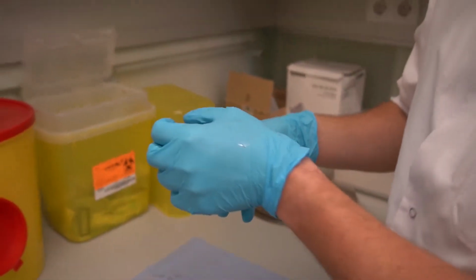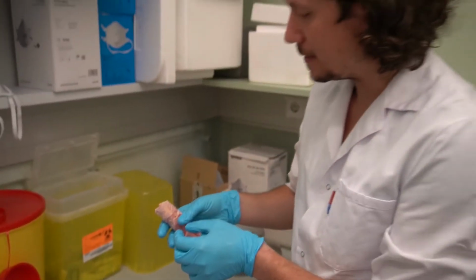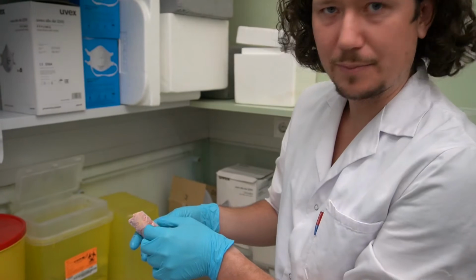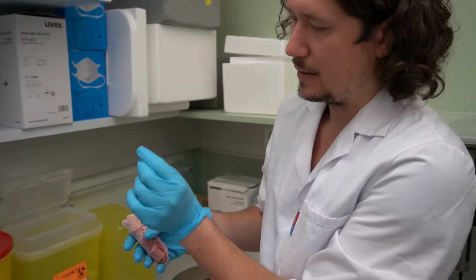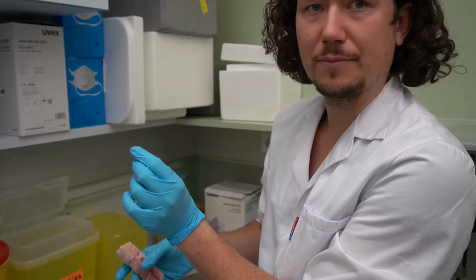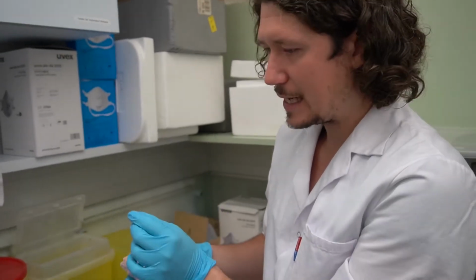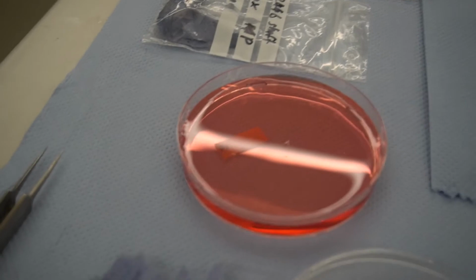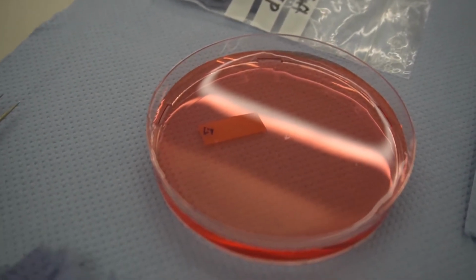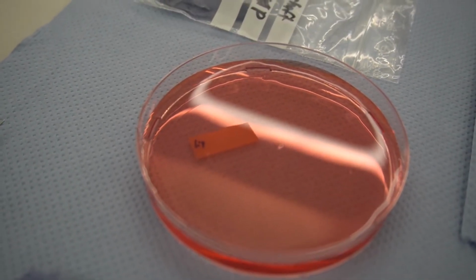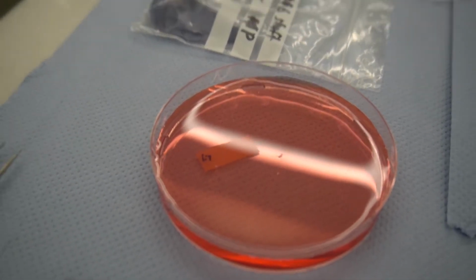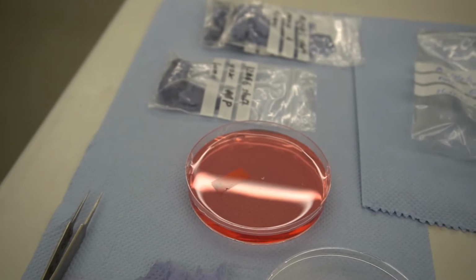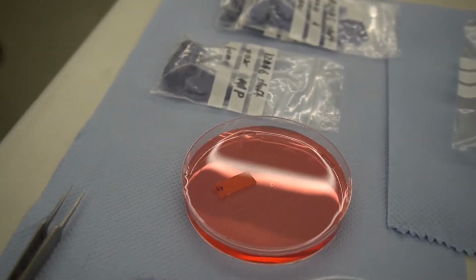Then we're able to extract long, thin rectangular pieces, which we slice into very thin, 300 micrometer thick bone slices. So these are now thin slices of cortical bone that are stored here in buffered solution, and that will now be cut to shape on the CNC router.